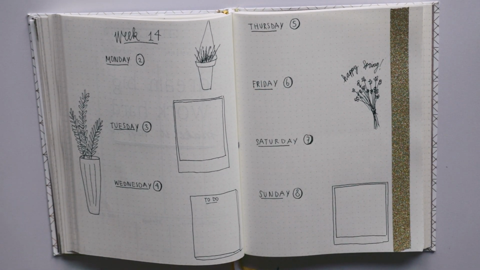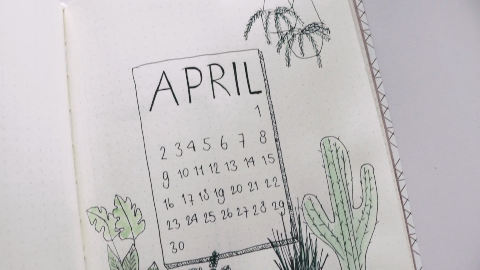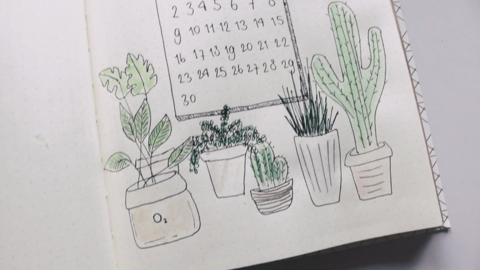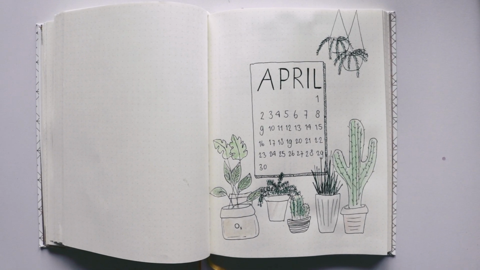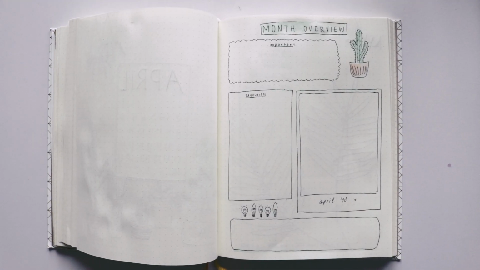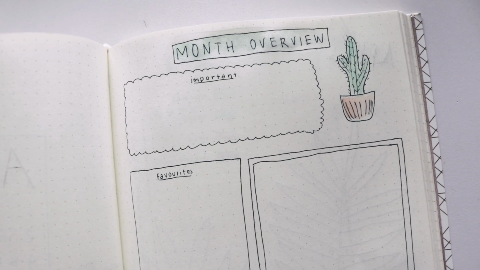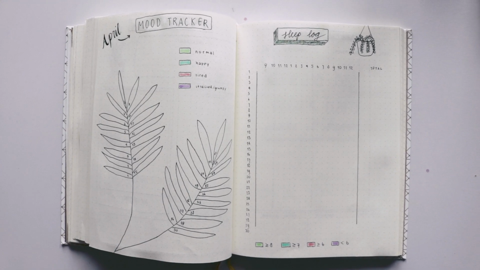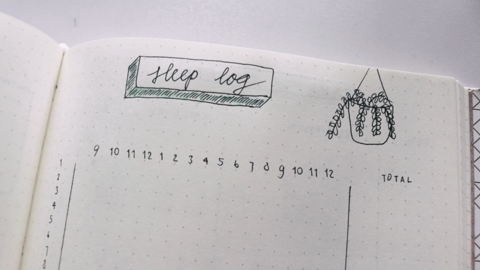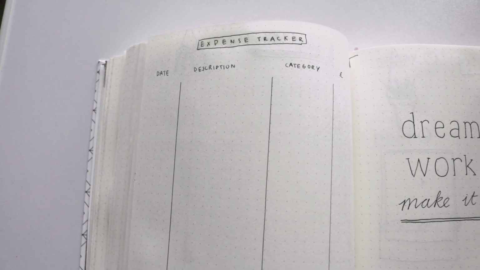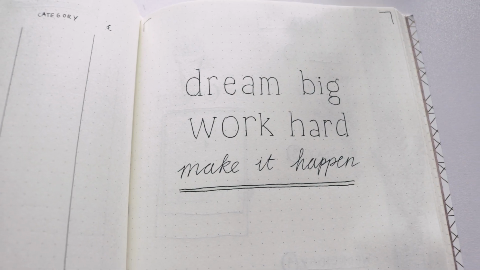And that is my April bullet journal setup. I hope you got some inspiration from this or you enjoyed watching this video. Later on I also used some watercolor to add a bit of color to the bullet journal, so I colored the plants in, which I thought looked nice. And I'm very happy with how this turned out. It's quite minimalistic and very simple.